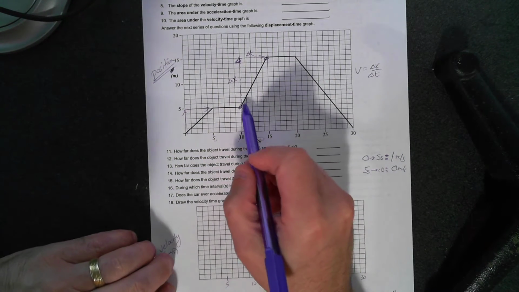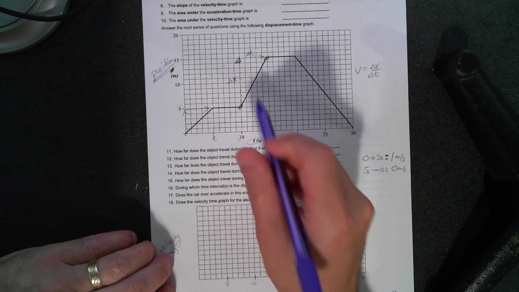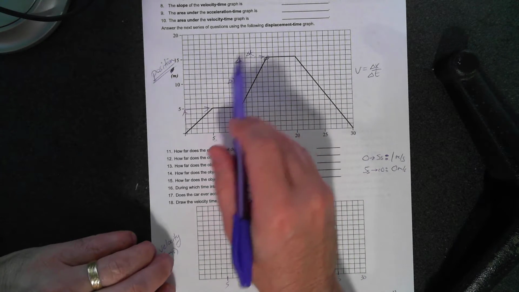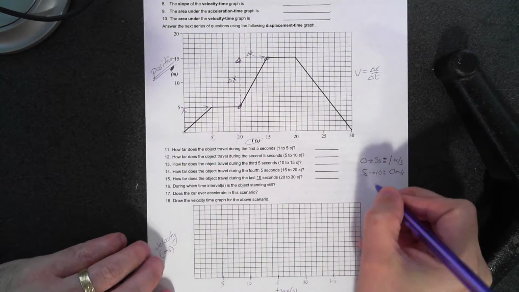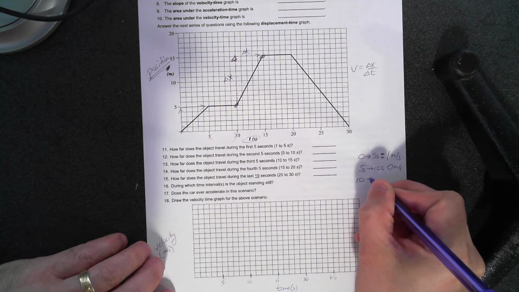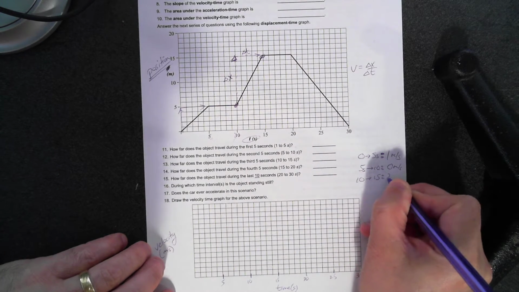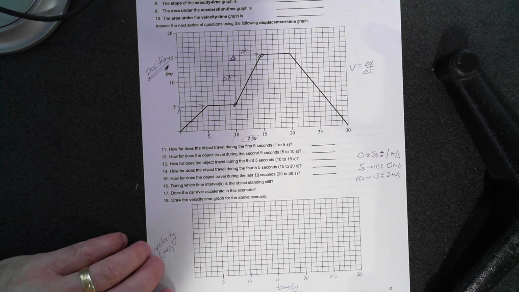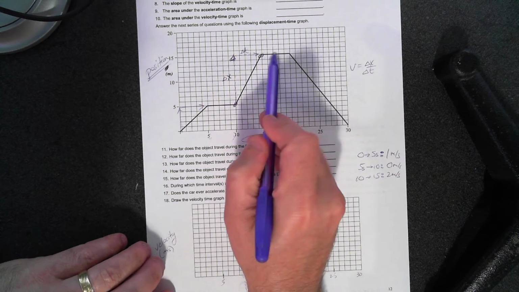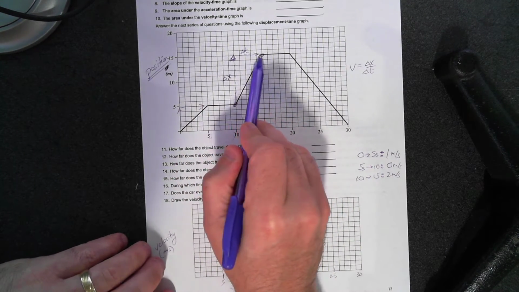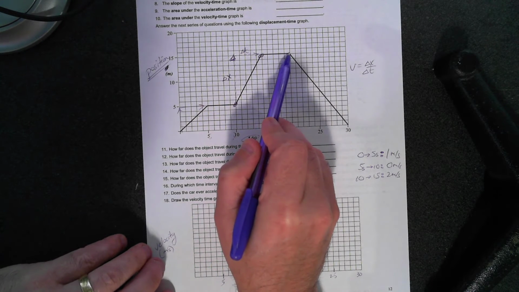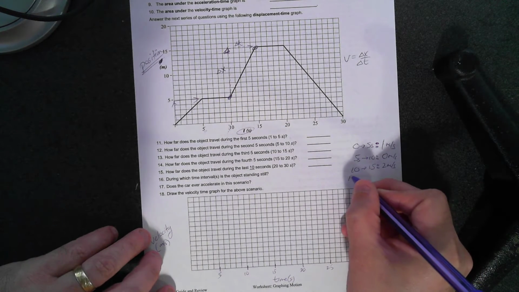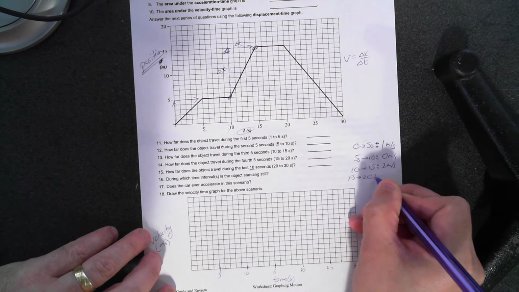All right, on this one, looks like we're going up 10 and over 5. Up 10 over 5, that's going to be a slope of 2. So from 10 to 15 seconds, my velocity is a positive 2 meters per second. Now I've got another horizontal line. We're at 15 meters away from the origin, wherever that was. And now we're still 15 meters away. Again, you're not moving. So from 15 to 20, it's 0 again.